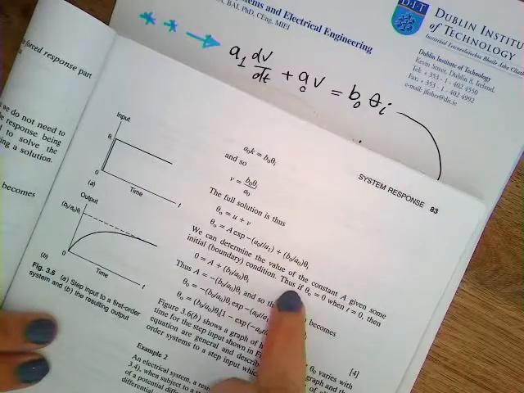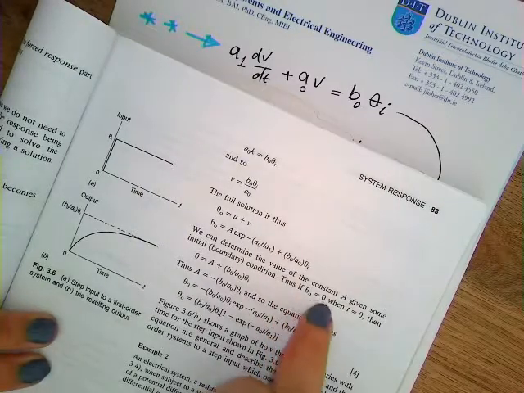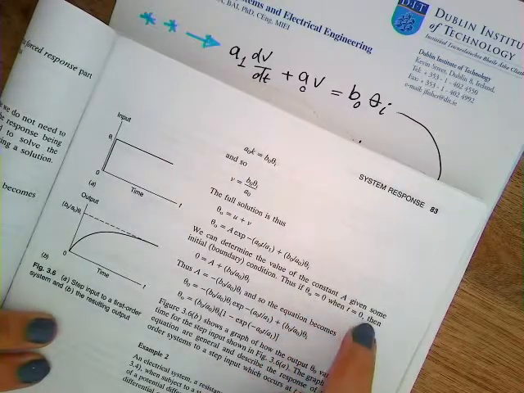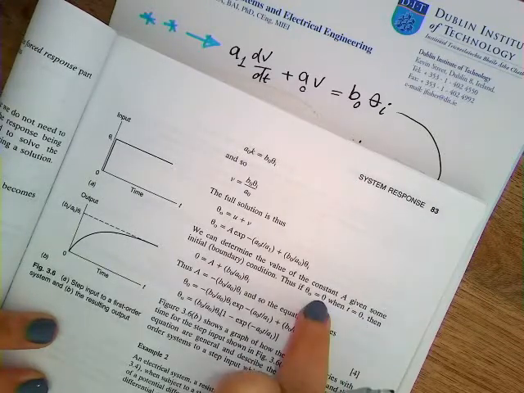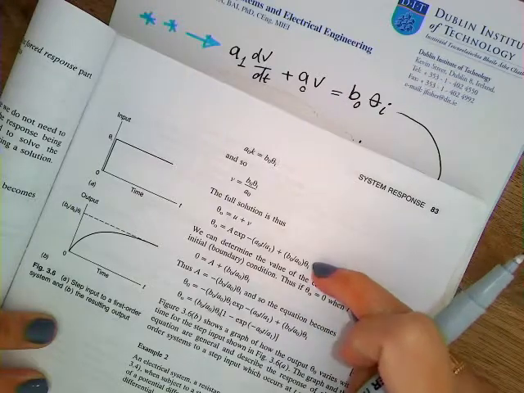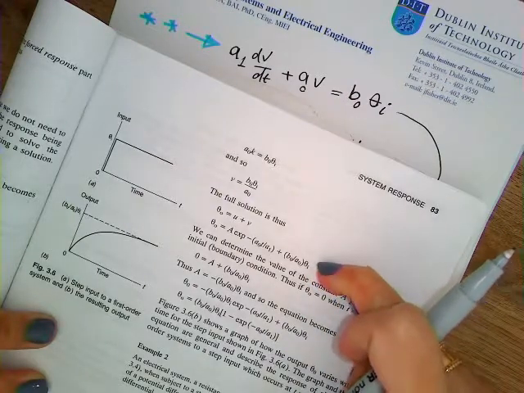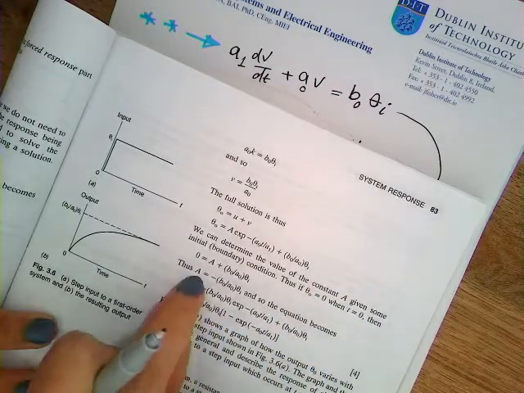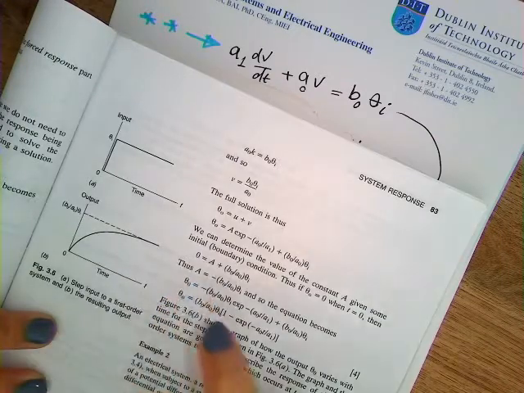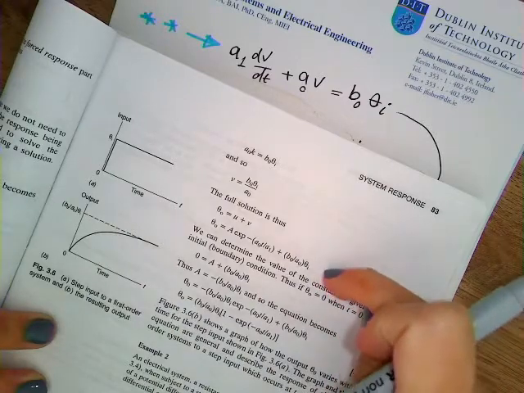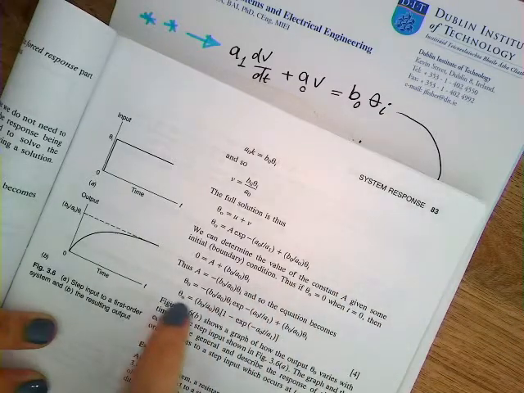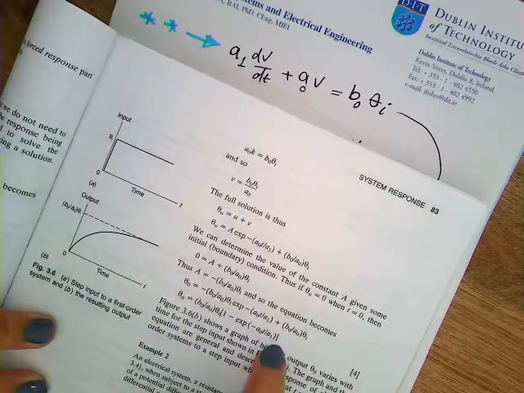So by applying theta O is equal to 0 when t is 0, time is 0, we can put that directly into this equation here, and then from there we can obtain the constant A. And then we replace the constant A again in the same formula here, and then we have a specific solution.